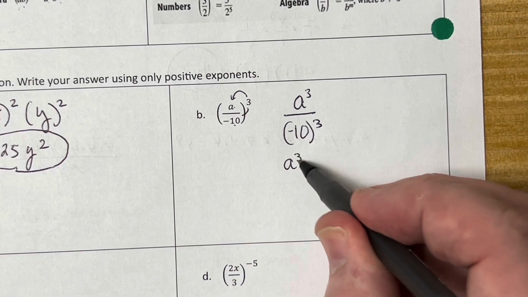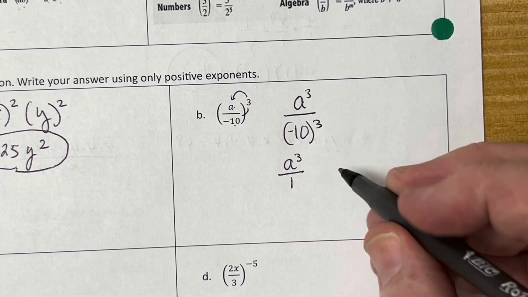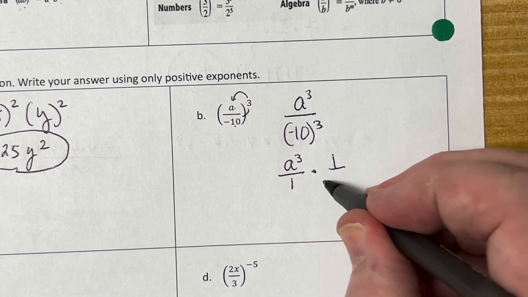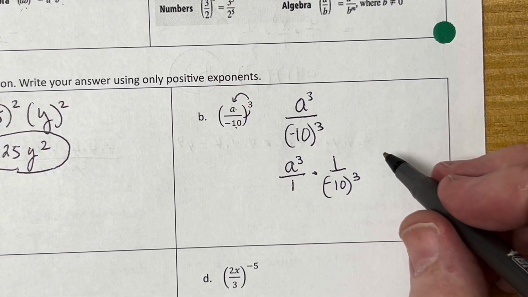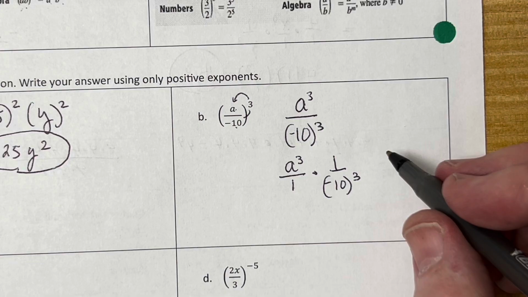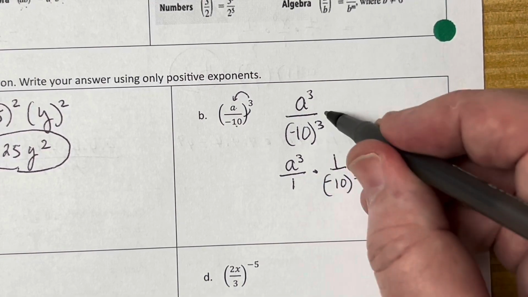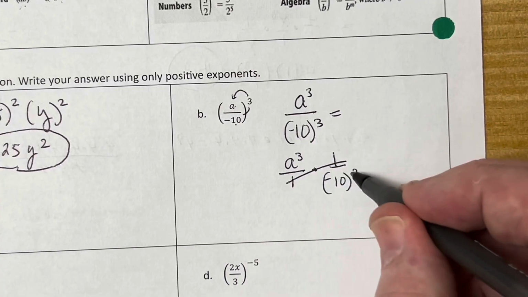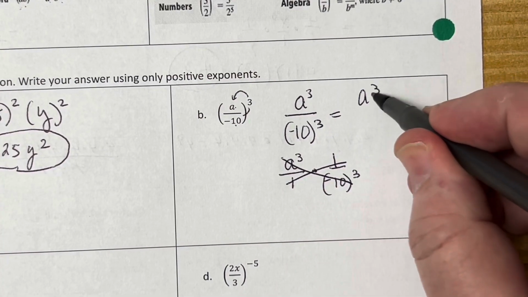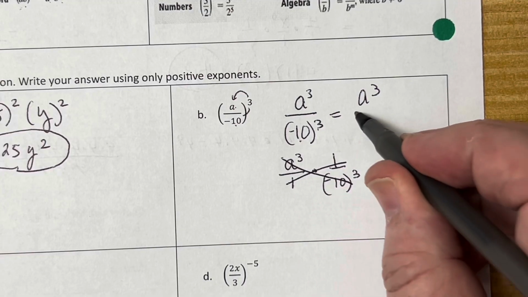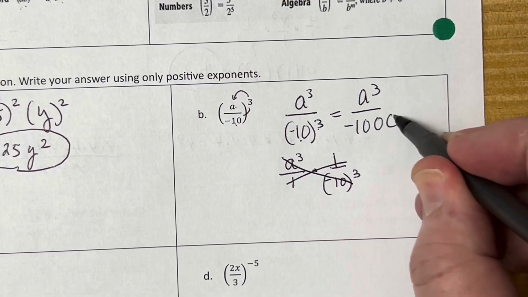We have a to the 3rd over 1 times 1 over negative 10 to the 3rd. I guess we didn't have to do that. I thought that was a negative 3, so just forget about that. We have a to the 3rd, and then negative 10 to the 3rd is negative 1,000.